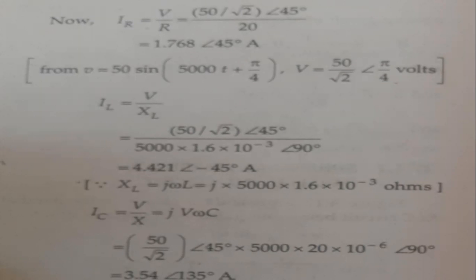How I got that R? R is nothing but the 20 ohm. So if you just multiply, okay, 50 divided by root 2, you will get some value, and that value divided by 20, because at this place you can take 20 angle of 0 degree. So numerator and denominator will divide, and the angle will be theta 1 minus theta 2. So here the 45 degree will be as it is. Okay, 1.768 angle of 45 degree ampere is the current which is flowing through the resistor. Getting? So in this way, this you can get it. Next is nothing but the current which is flowing through the inductor.